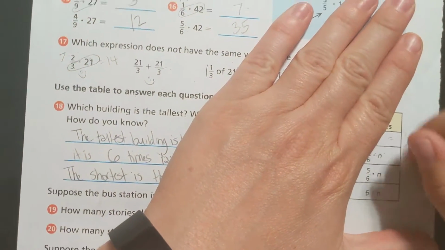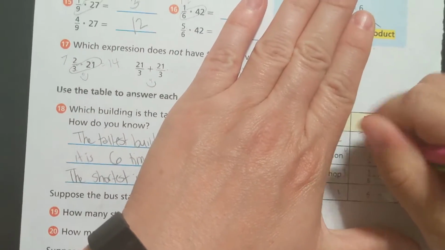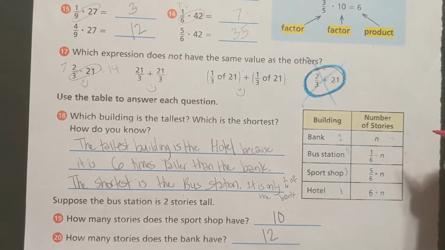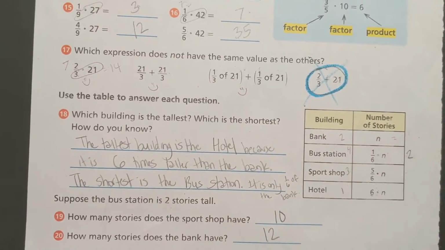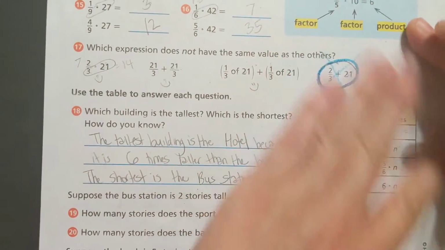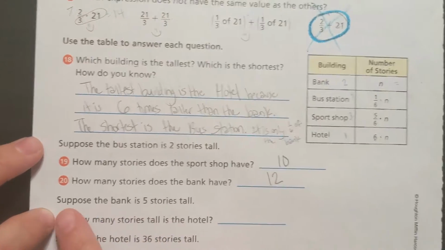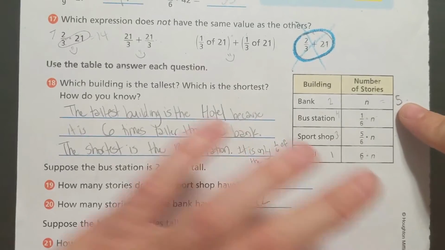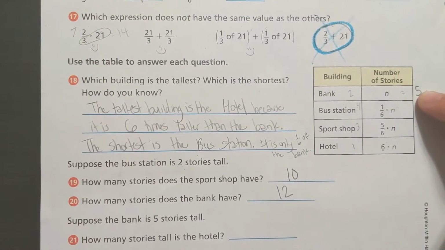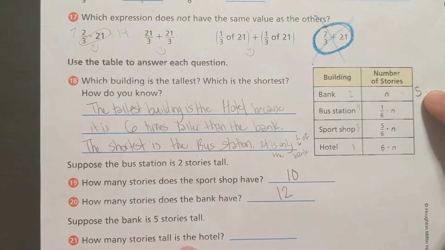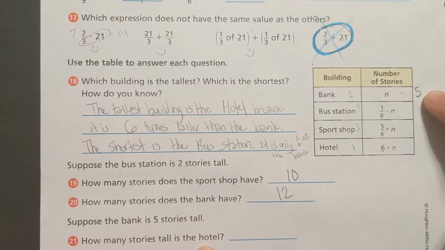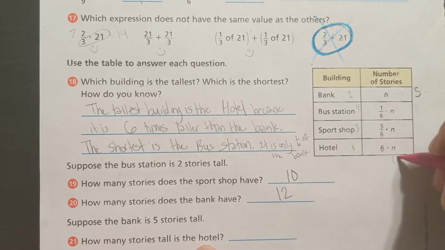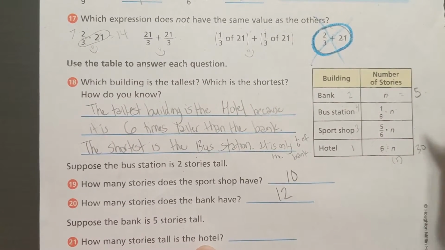Goodness, I better erase all these. Suppose the bus station is 2. Oh, I already did that one. I'm so sorry. Let me read it again. Suppose the bank is 5. So now they're telling me this one is 5. You can totally do this. We are so good at solving these kind of problems. So if the bank is 5, how many stories tall is the hotel? Oh, that's so easy. You just plug it in. If the bank is n and n is 5, then you're just doing 6 times 5, which is 30.